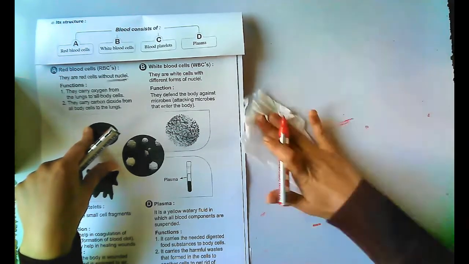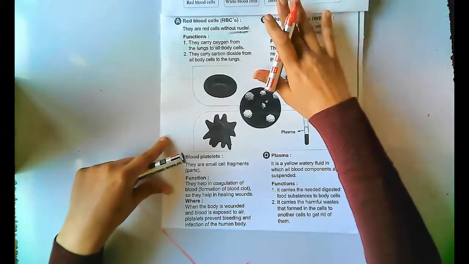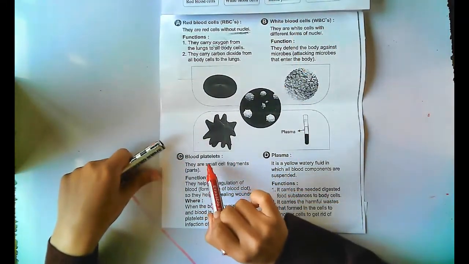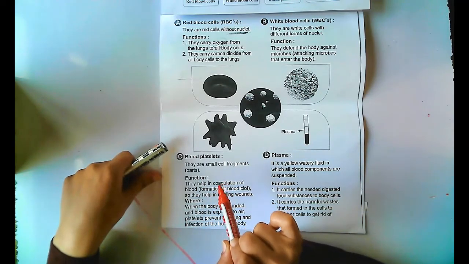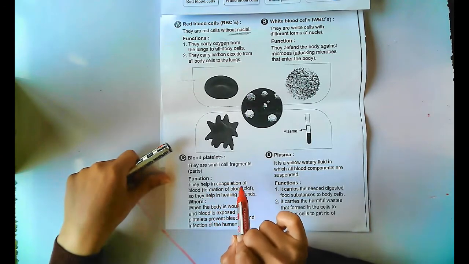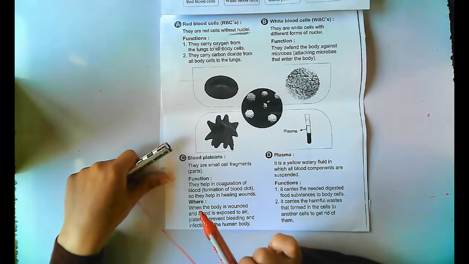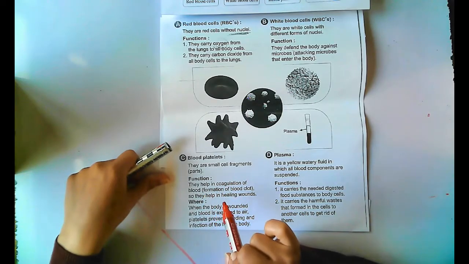What about the other structure of the blood? We have blood platelets. Blood platelets are very important as they help in coagulation of blood. What's meant by coagulation of blood? It means formation of blood clot.